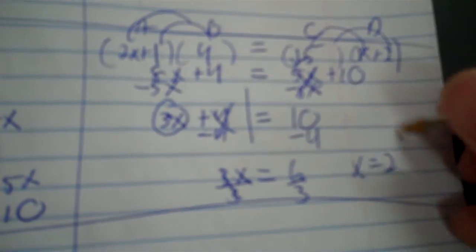Alright, you got x's on opposite sides, so mark the smaller one, minus it. That's 3x plus 4 equals 10. Now you can make your wall, dot, circle, minus 4. 10 minus 4 is 6, 3 dot x. Divide by 3, and x equals 2.